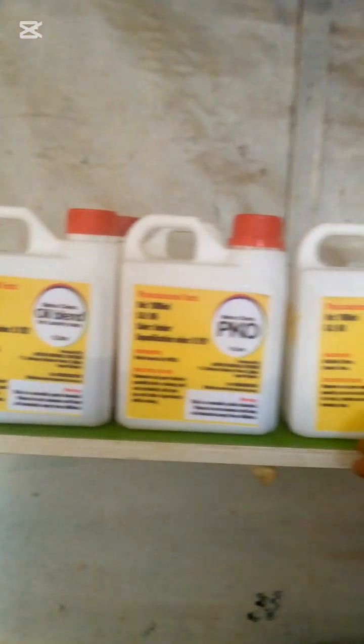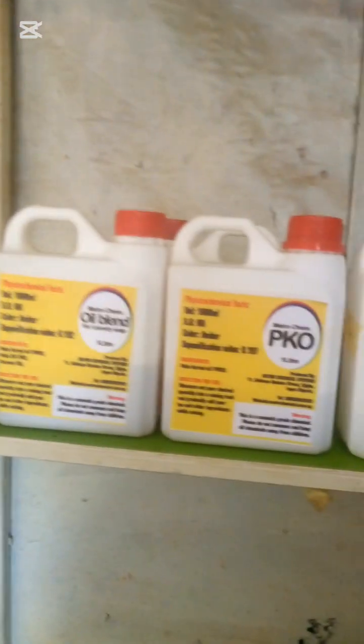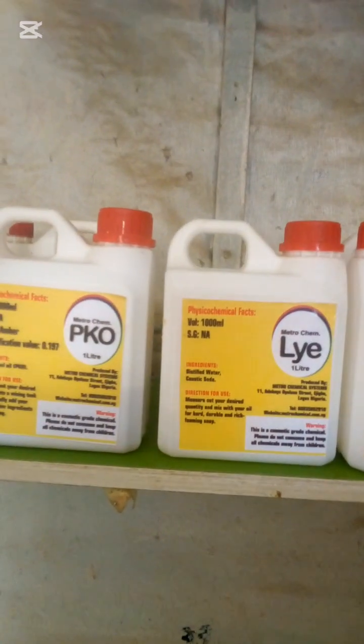And here are different raw materials that we have for bar soap production. We have different oil blends, we have PKO, we have other raw materials that you need for your bar soap production. We have filler and others.